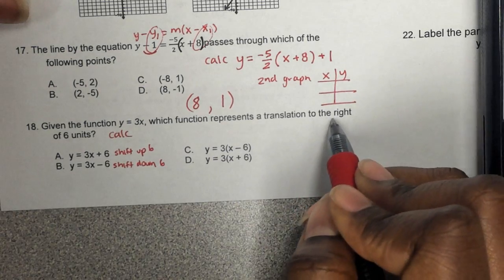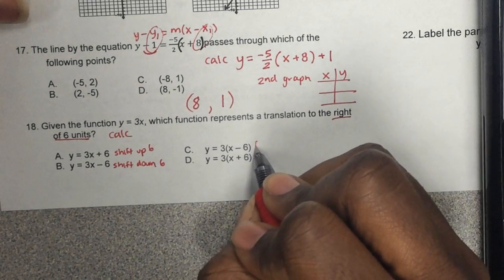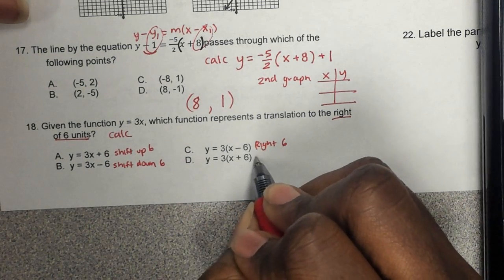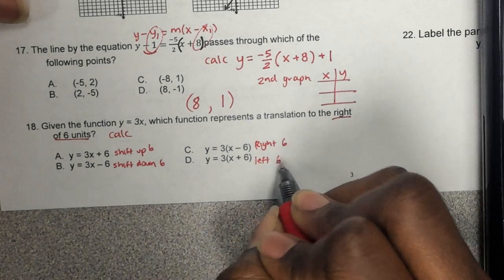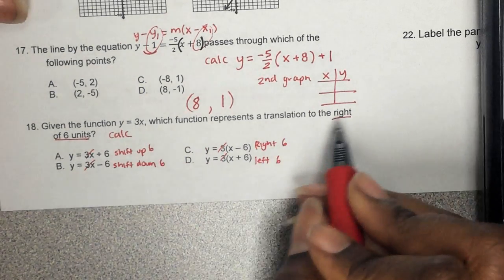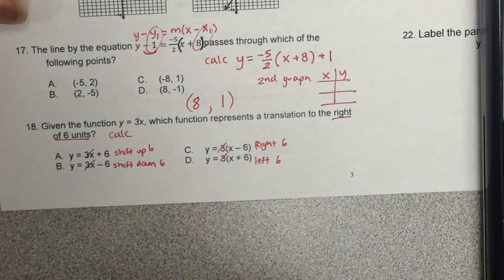Do we need it to shift down 6 units? No. This one in here, this is going to shift it to the right 6 units. This one shifts it to the left 6 units. Remember, we don't really care about the slopes because we're shifting it right or left. We care about what's going on here. And you can also use your calculator for that one.